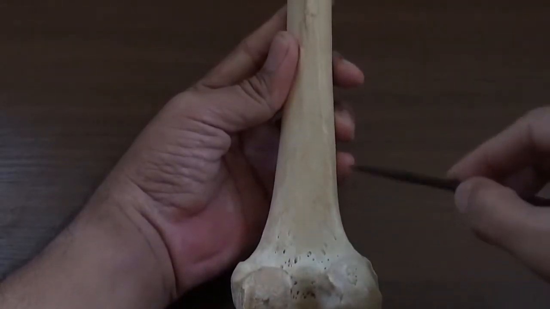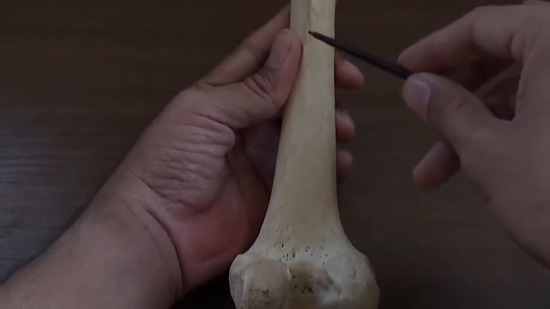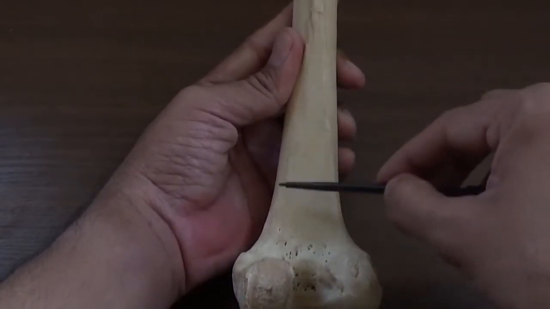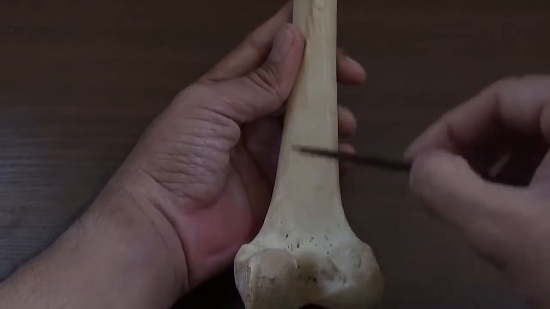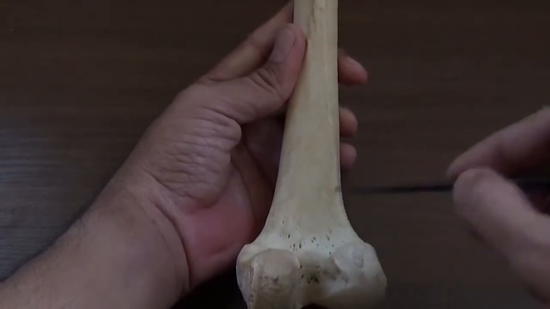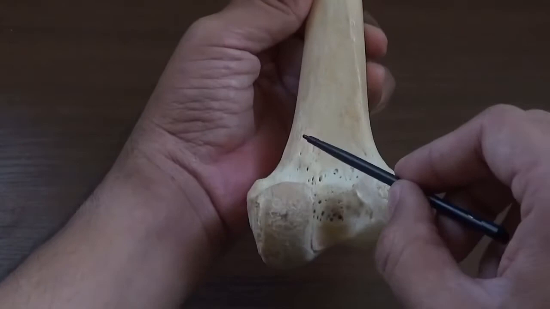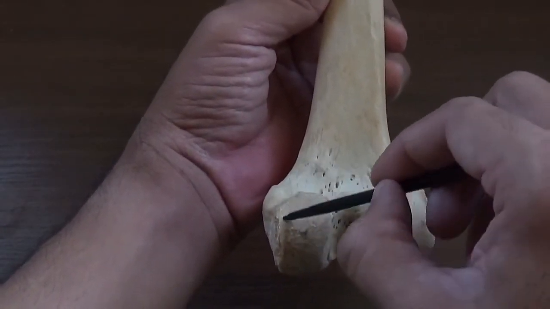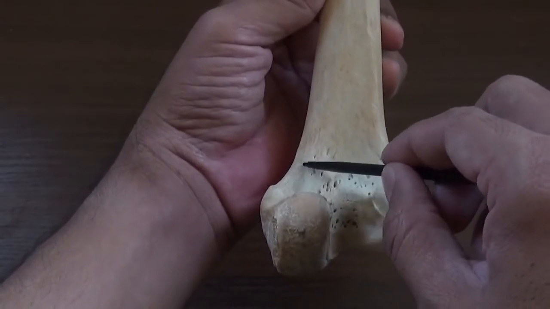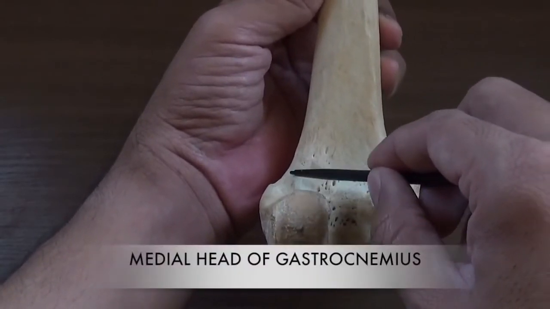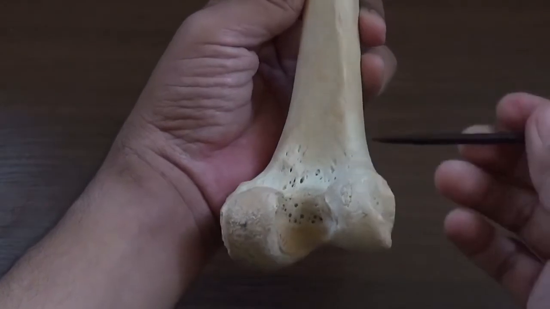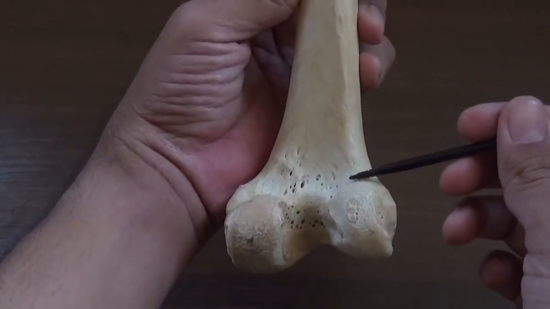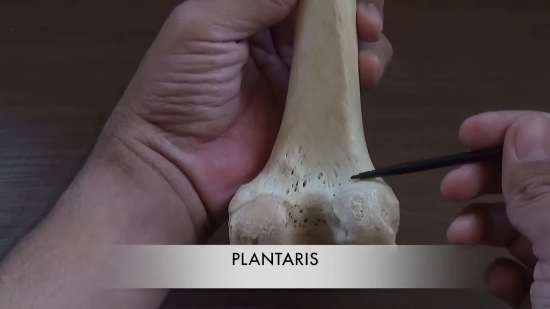Now the popliteal surface is above the condyles and between the medial and lateral supracondylar ridge. This is forming the floor of the upper third of the popliteal fossa, and it is related to popliteal vessels. Now along its anteroinferior aspect over here, this region just above the medial condyle provides attachment to the medial head of gastrocnemius, whereas the lower one-third of the lateral supracondylar line over here provides attachment to plantaris muscle.